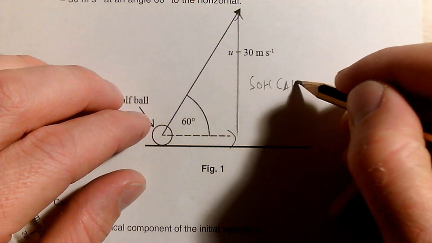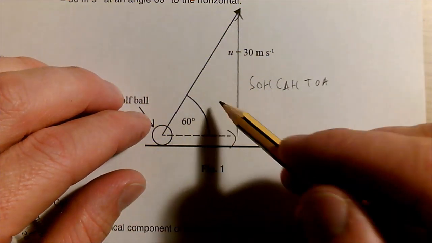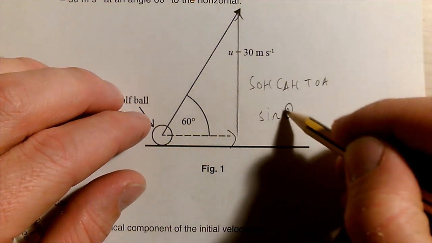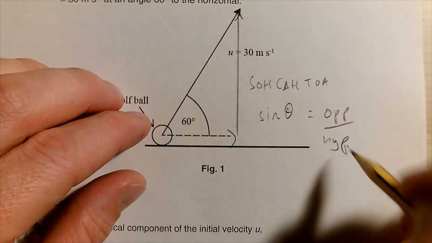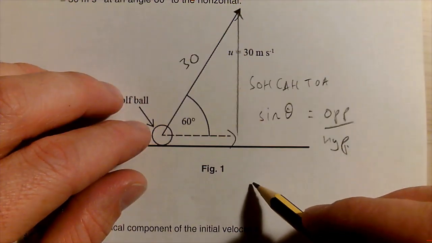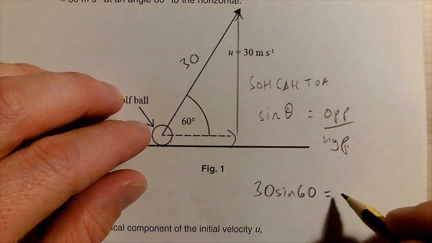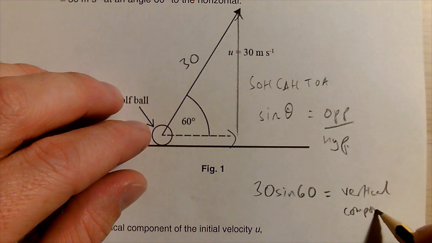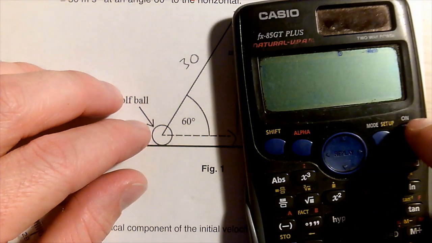So if we're using SOH CAH TOA like that, the vertical component is the opposite side, so we're going to be using the equation sine of theta is opposite over hypotenuse. The hypotenuse is 30, so it'll be 30 times sine of 60 equals the vertical component.